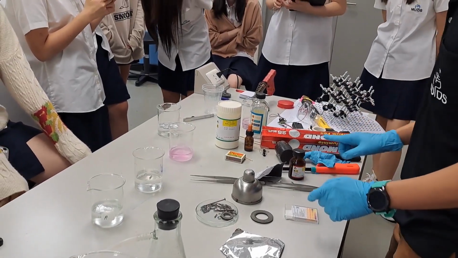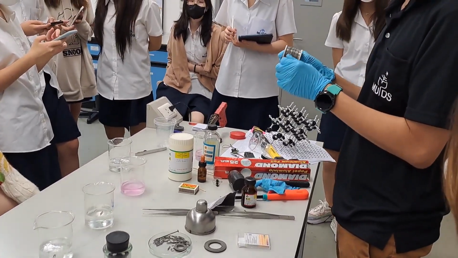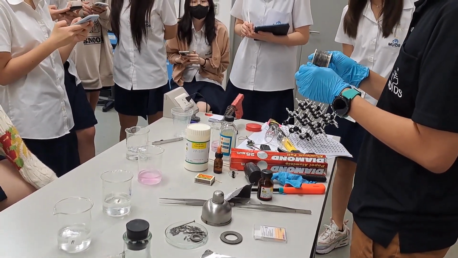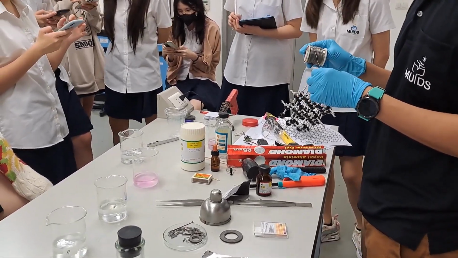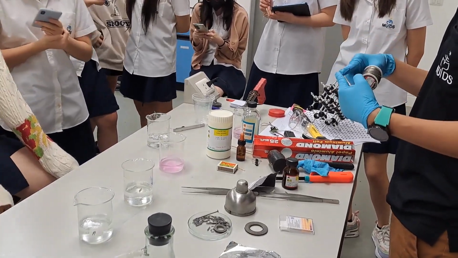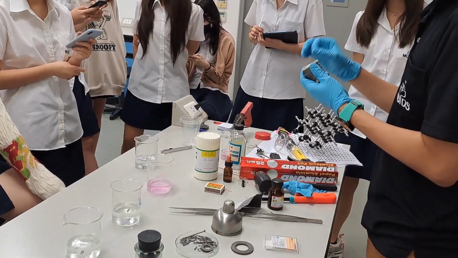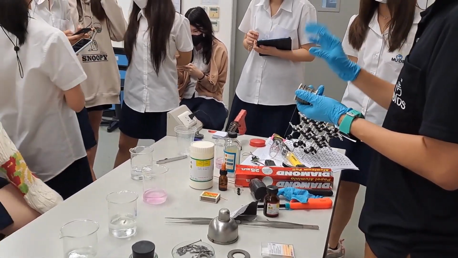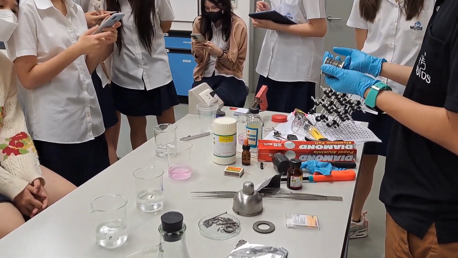Next is this one. I will do soldering. Have you heard of soldering? In Thai, can you tell them? เชื่อมตะกั่ว, right? Okay, all right. It's used in circuits to make connections. So this is a combination of tin and lead. When you have two metals together, we call that an alloy.